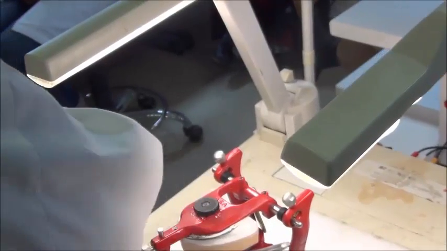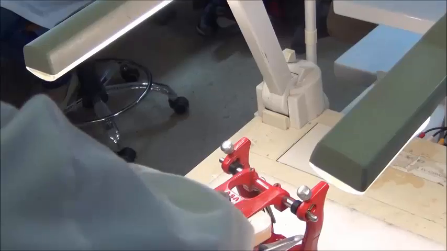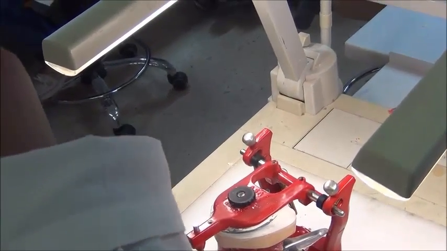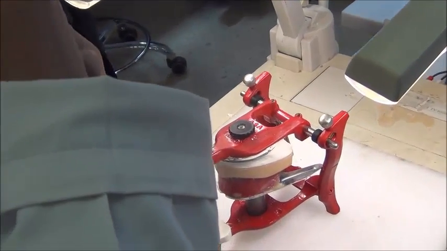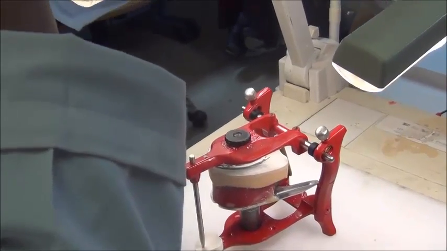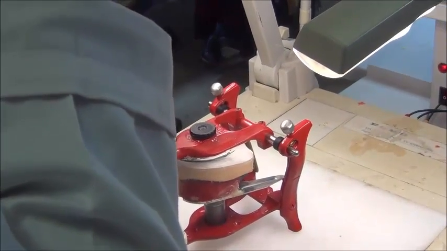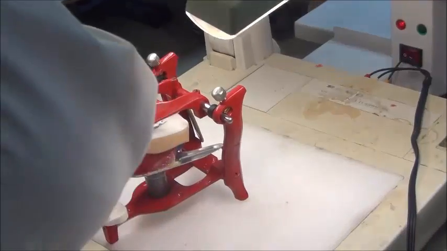Today we're going to talk about the quality of your mounting. How are we going to judge your quality of mounting? Most of you have finished mounting the upper successfully, and now you're going to work with the lower.